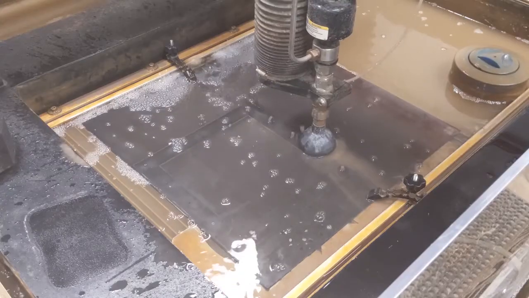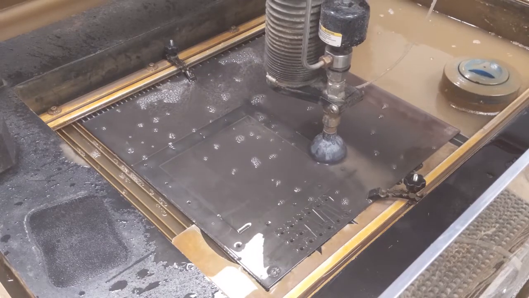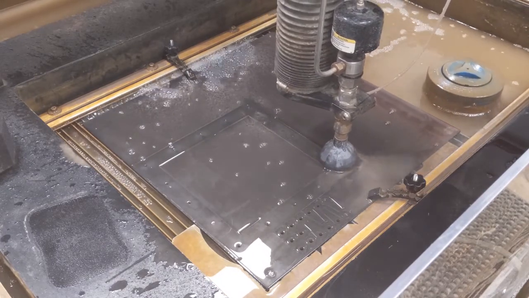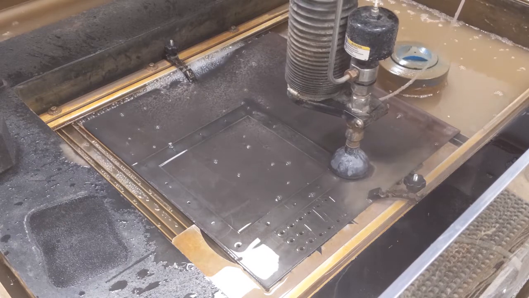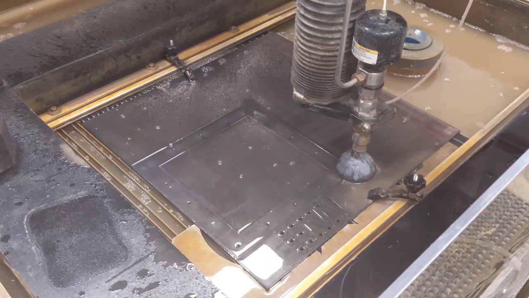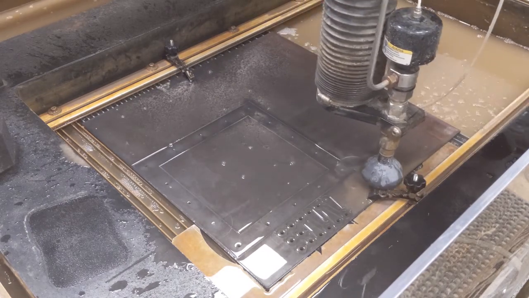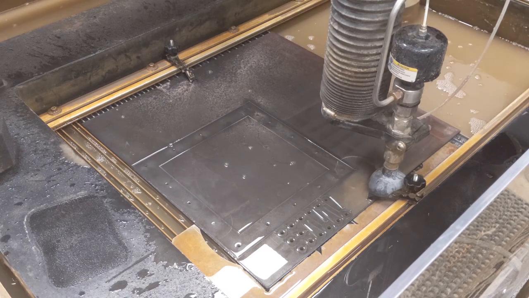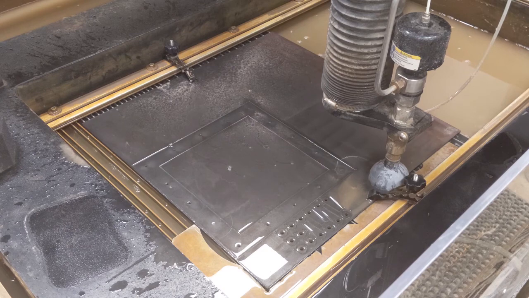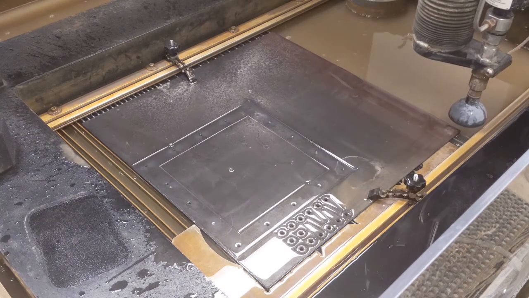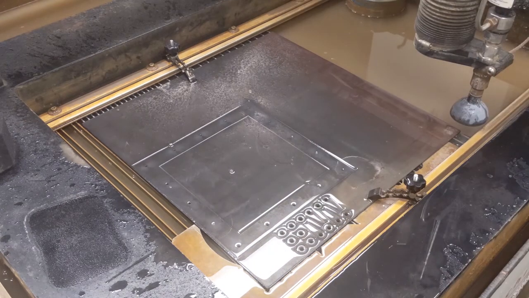The Omax waterjet can cut the most diverse range of materials, including metal, like aluminum, copper, carbon steel, composites, like carbon fiber and fiberglass, plastics, like acrylic, polycarb, plexiglass, and natural materials like wood, glass, and ceramics. Note that the materials cut within the waterjet will be wet by the abrasive mixture used to cut.